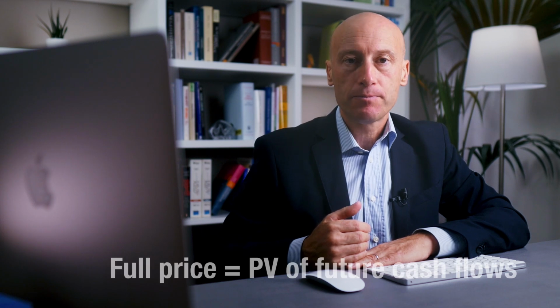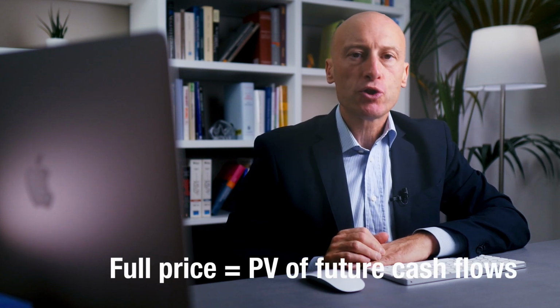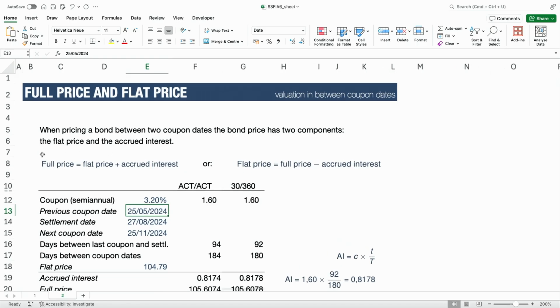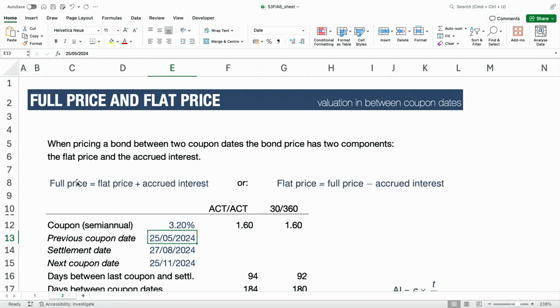First of all, let's define what the full price is. It's the present value of the future coupons and par value at maturity, namely the bond price, as we've called it so far. It's also commonly called dirty price.